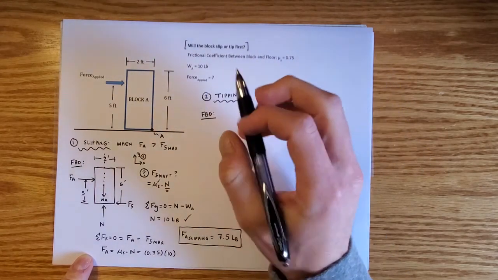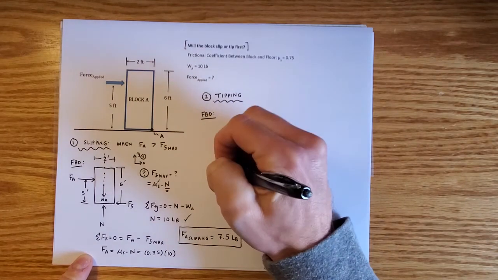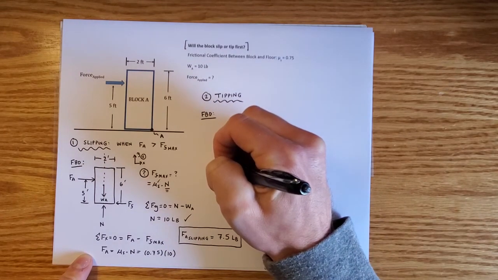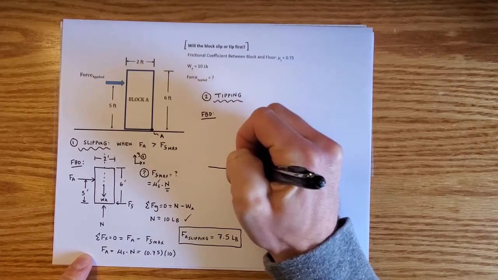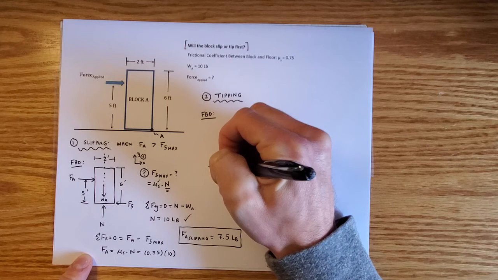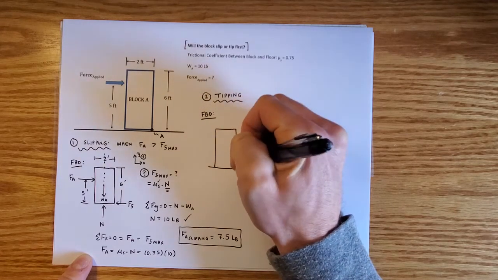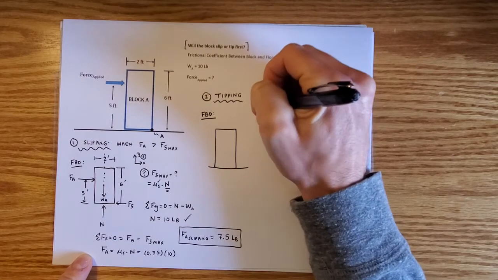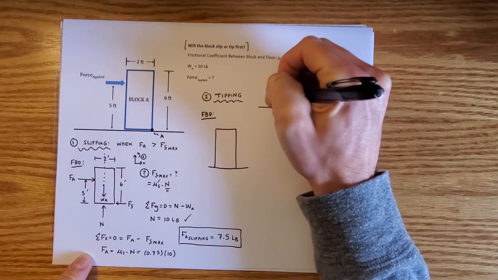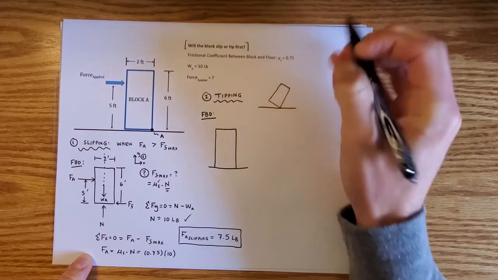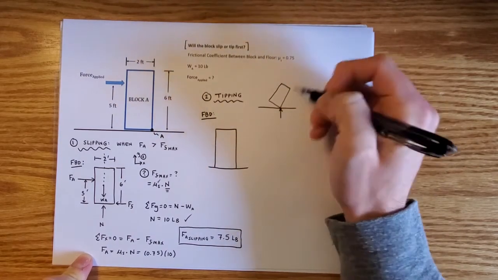Now, what this means for us is that when we draw our free body diagram, we want to draw our box at a very slight angle. So slight that you basically can't even see the angle between the box and the ground. Realistically, what's happening in tipping is that our box would go like this. It would tip over, and all of the normal force would be concentrated in this point.